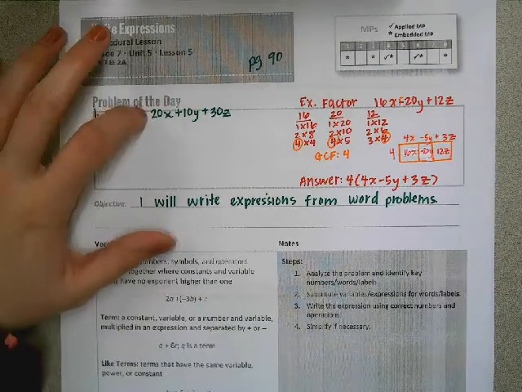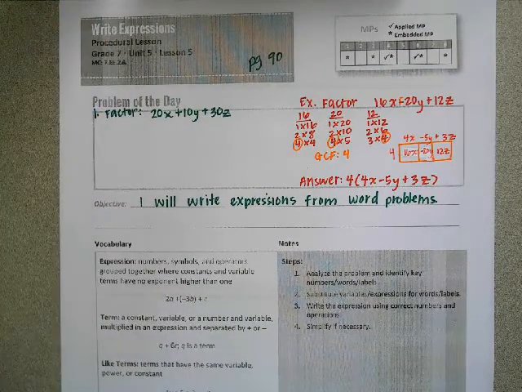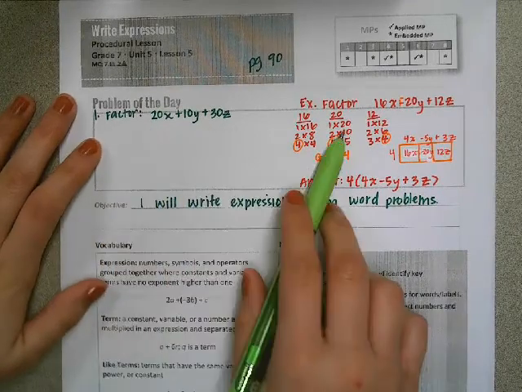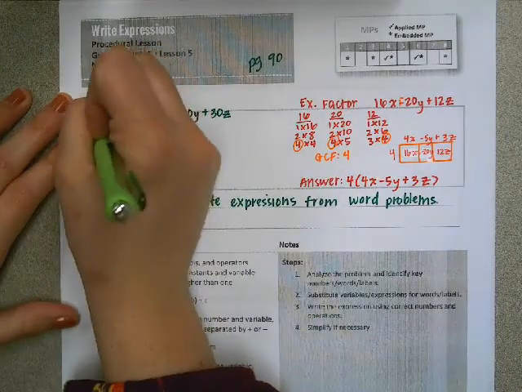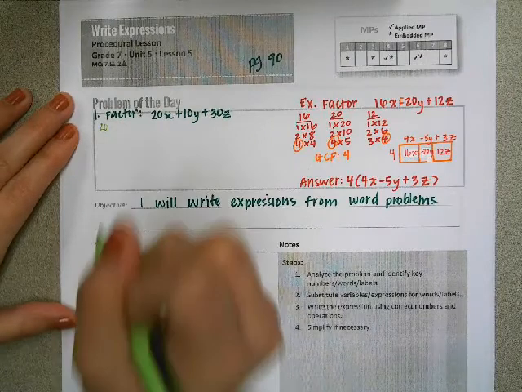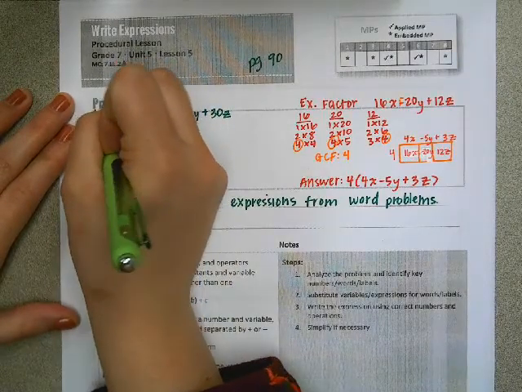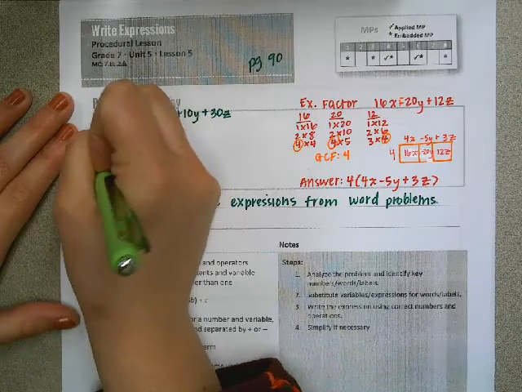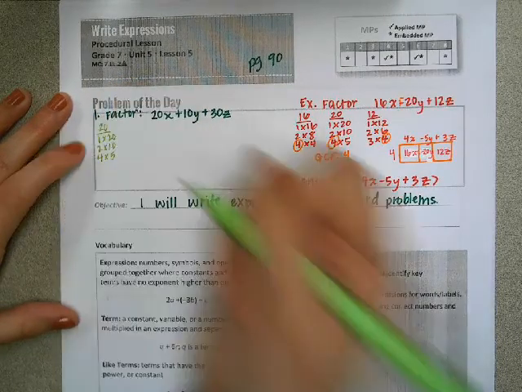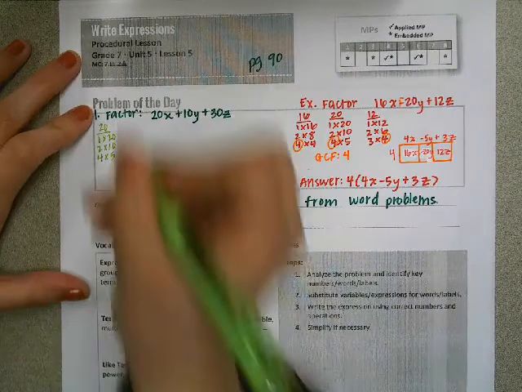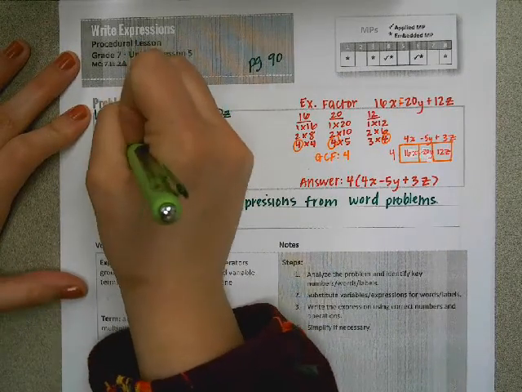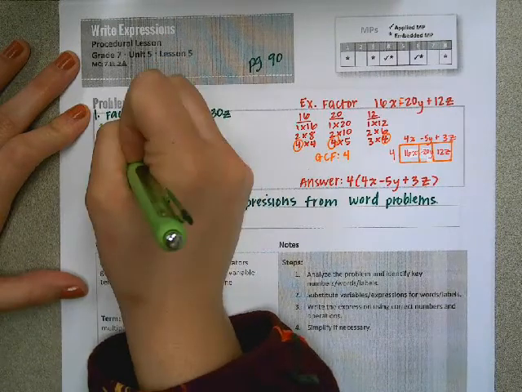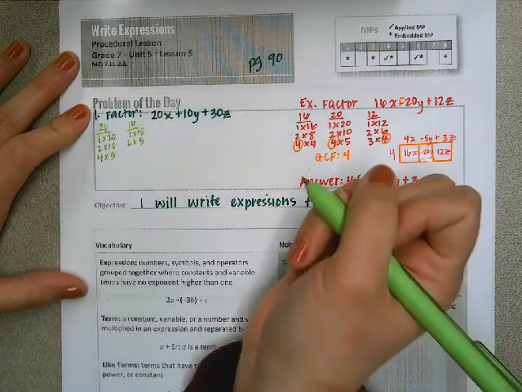So you had to solve 20x plus 10y plus 30z. I did you a favor and I've already done 20 for you, but I can write it again. So for 20, I have 1 times 20, 2 times 10, and 4 times 5. Then after that, I do my 10s: 1 times 10, 2 times 5, and that's it.